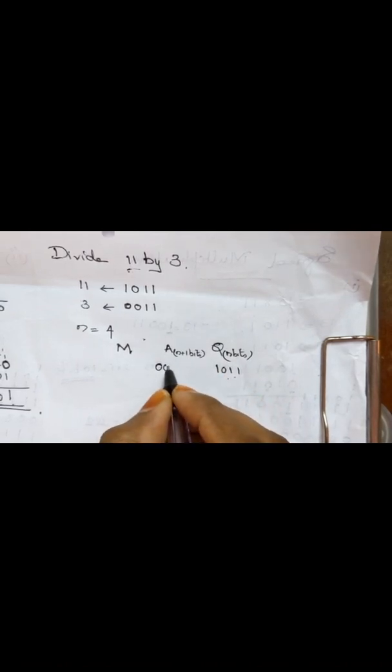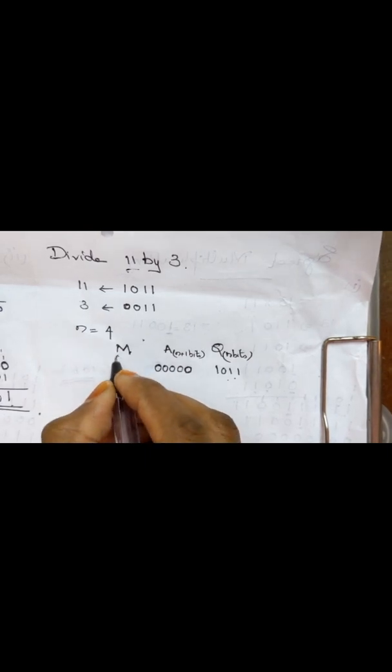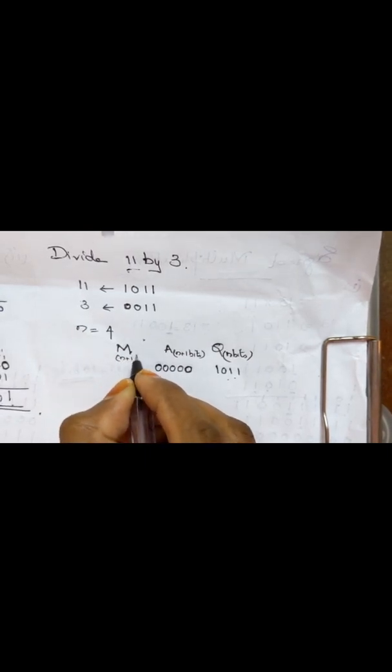Similarly, M will have the divisor, that is 0011, which will be represented using n plus 1 bits, that is 5 bits.